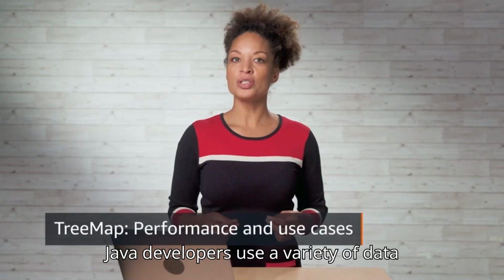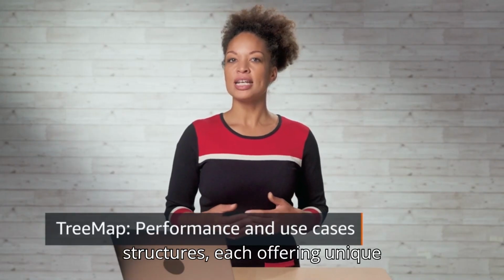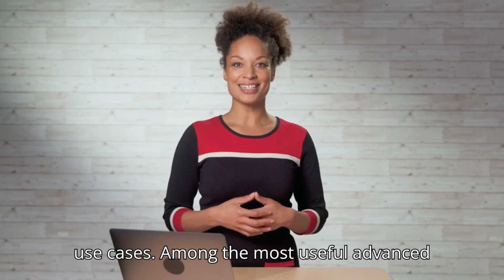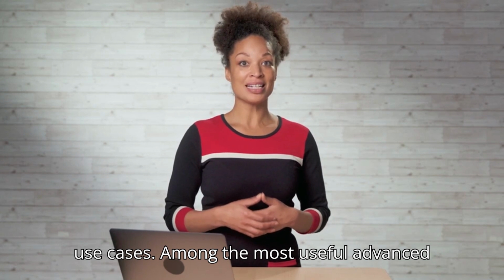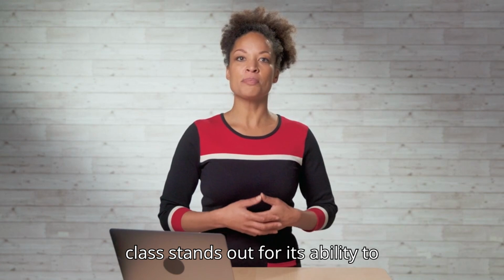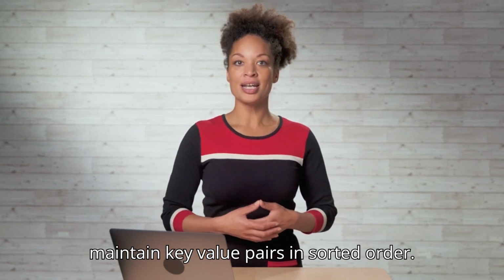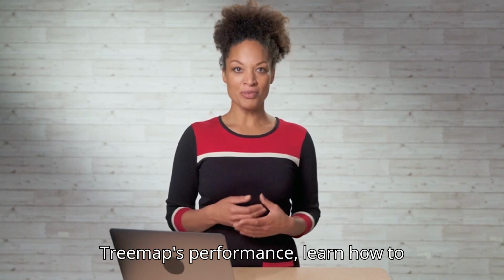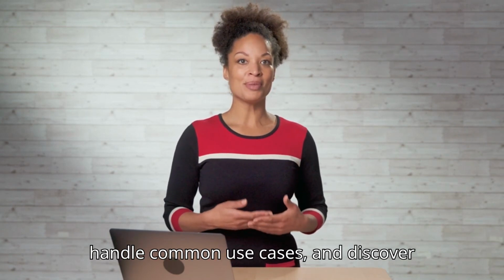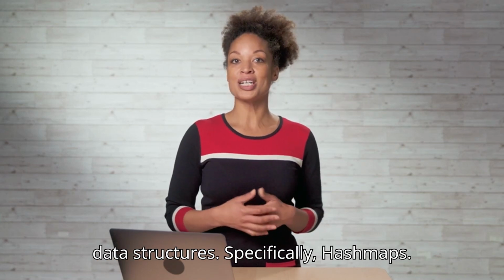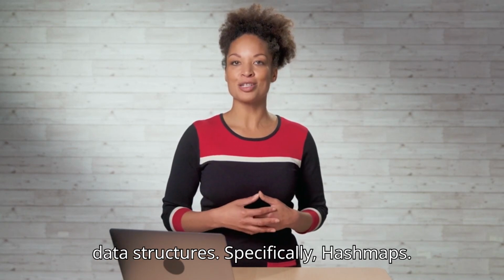Java developers use a variety of data structures, each offering unique performance characteristics and specific use cases. Among the most useful advanced data structures in Java, the tree map class stands out for its ability to maintain key value pairs in sorted order. In this lesson, you'll explore tree map's performance, learn how to handle common use cases, and discover when it's best to use tree map over other data structures, specifically hash maps.